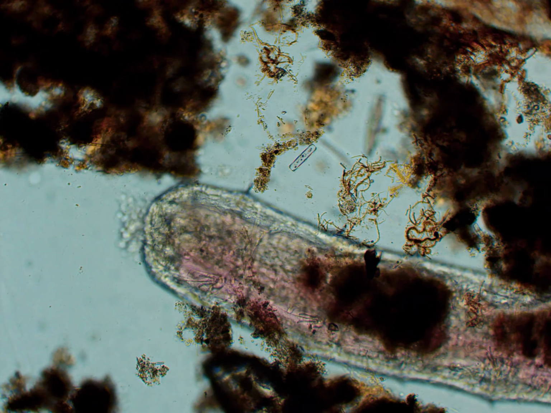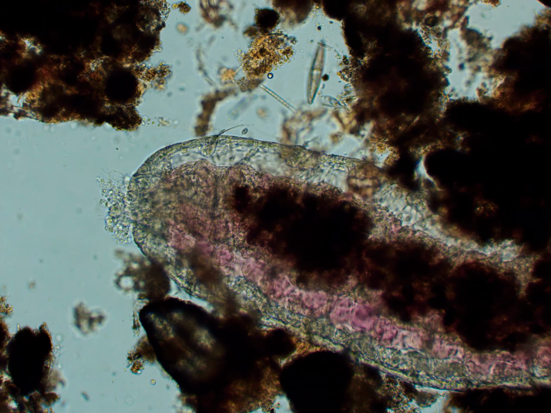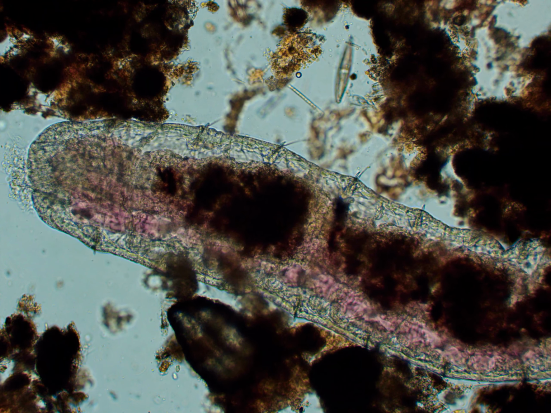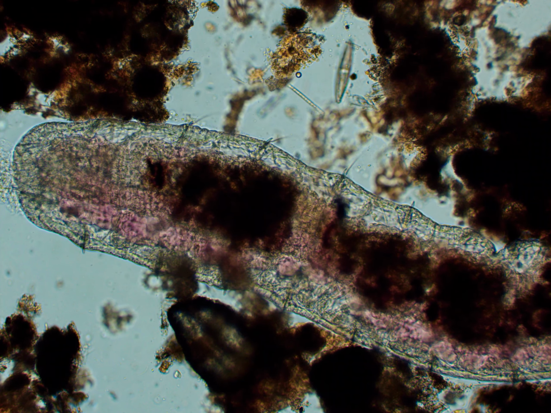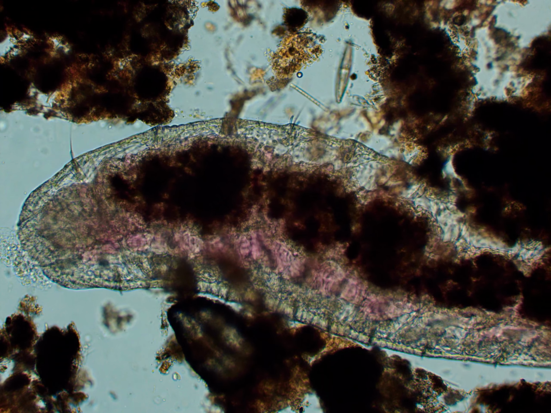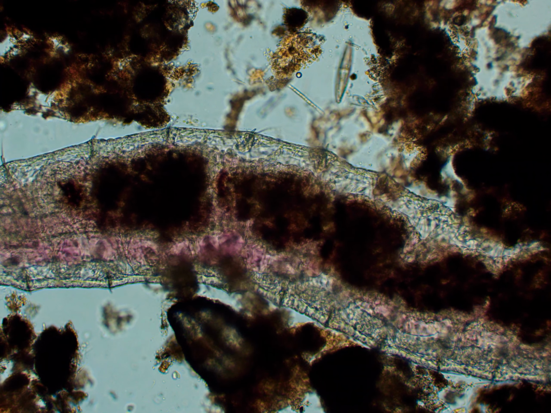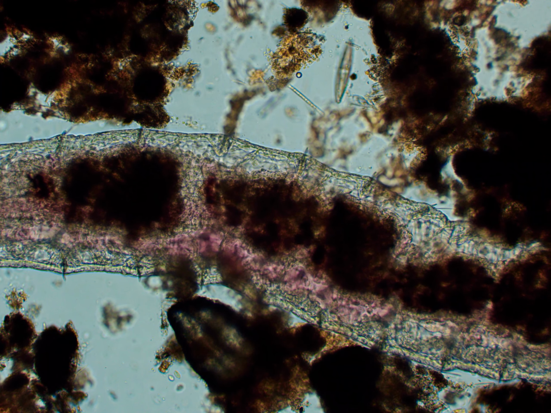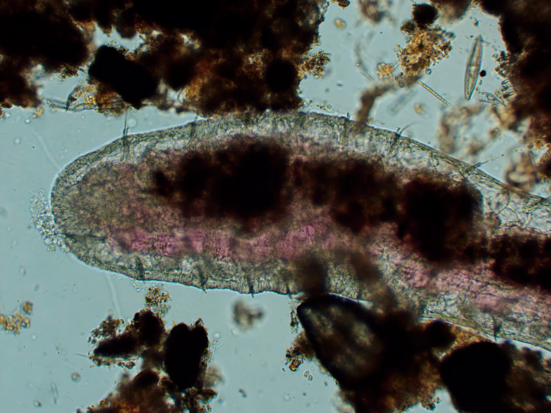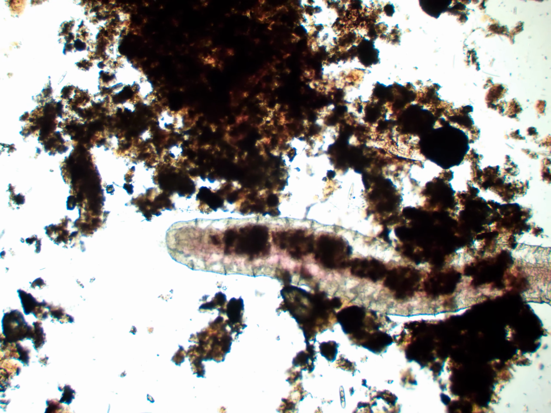Now here it is with the 10 times objective in bright field. You can see it really contracting, and you can still see that flexible digestive tract opening up to hold all of that food inside of it, which is just dirt. And I did spot a few diatoms in that dirt, which I doubt it purposely ate. And you can see all of those different muscles contract, bringing that food down the annelid.